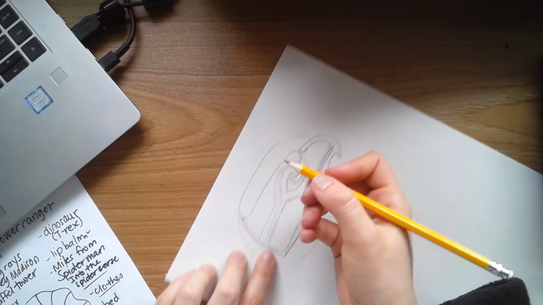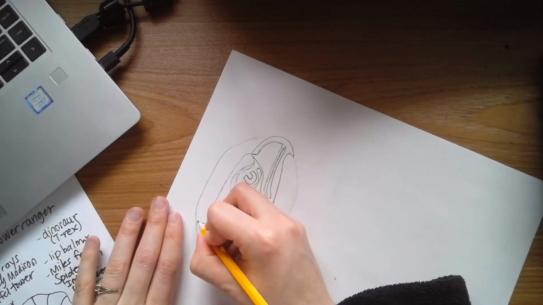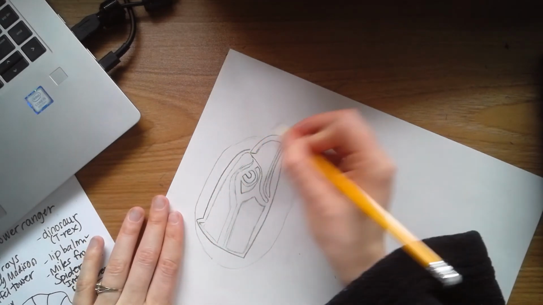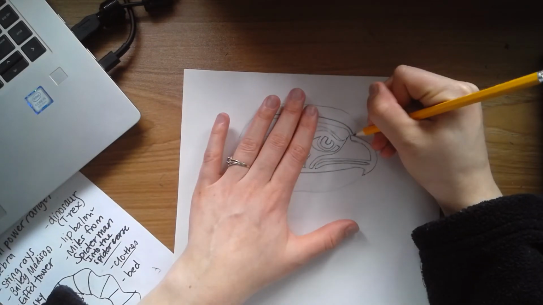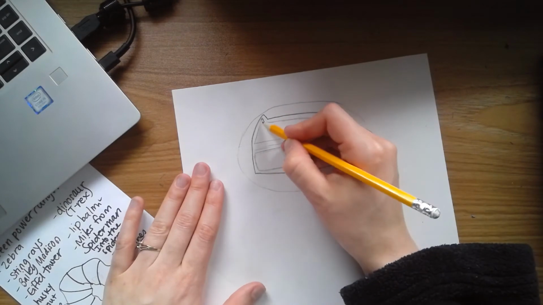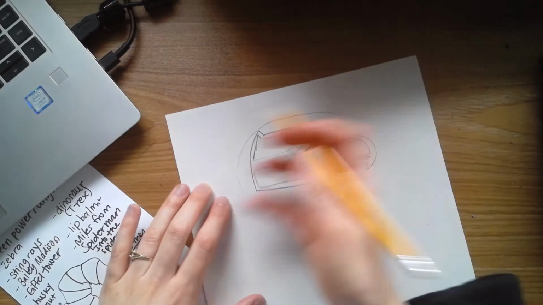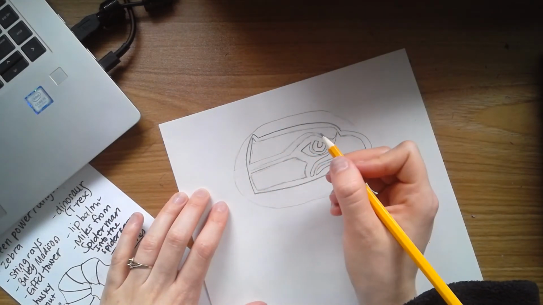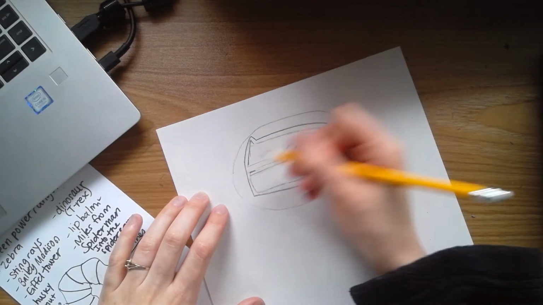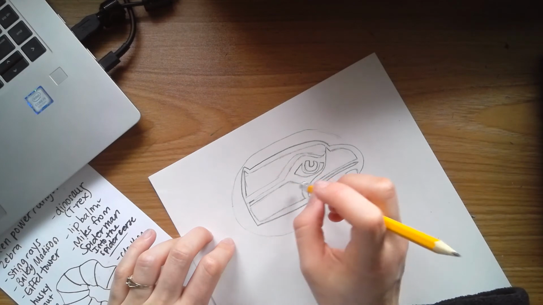And then we're just going to trace around the top. There we go. So now we have our completed design. And the fun part is that, let me make sure I got these lines right.